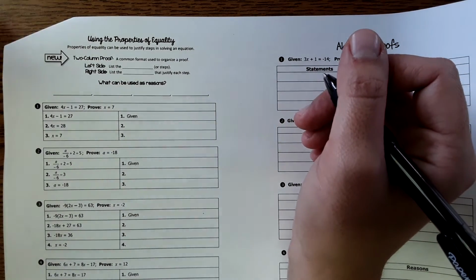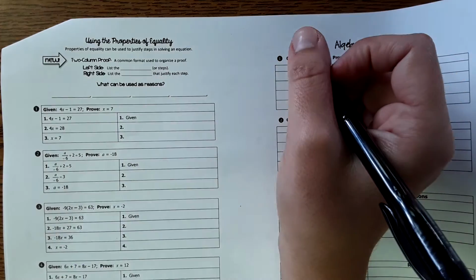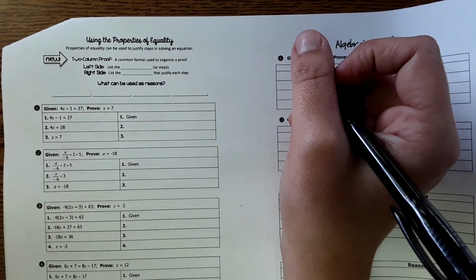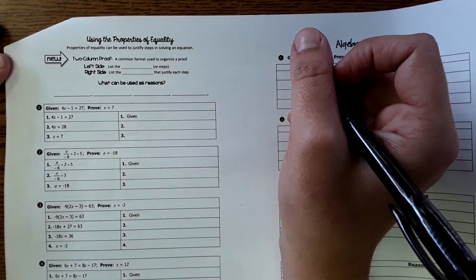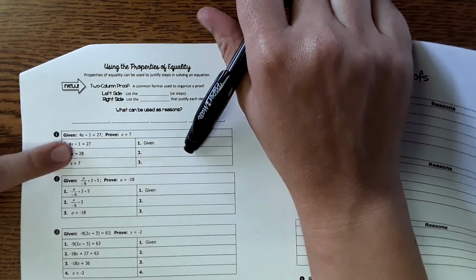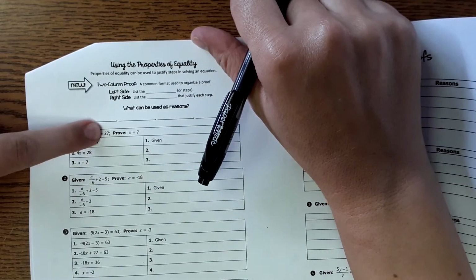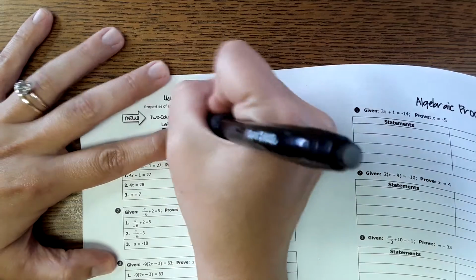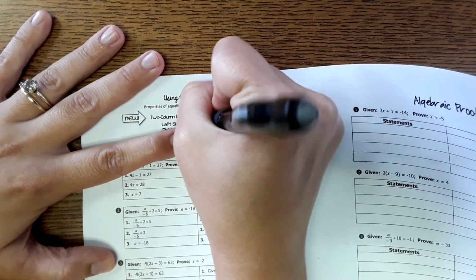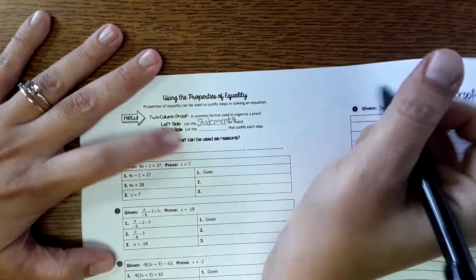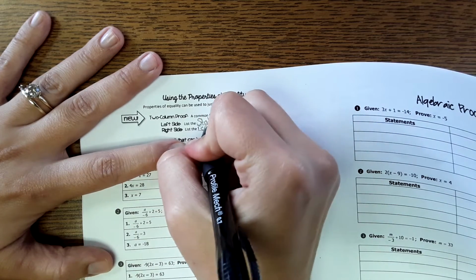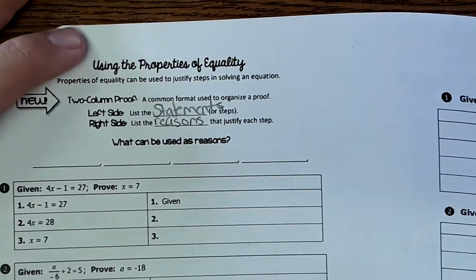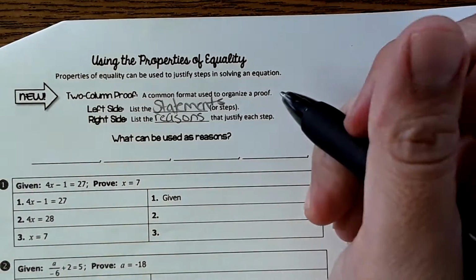Proofs are most of the time set up in a chart like this. We will see examples where we have paragraph proofs or even flowchart proofs, but for today we're focusing on just these charts. It's called a two-column proof. You have two columns. One column is the statements and the other one is the reasons. So on the left side, we list the statements. And on the right side, we list the reasons. Oh, I should zoom in. Okay, statements and reasons.